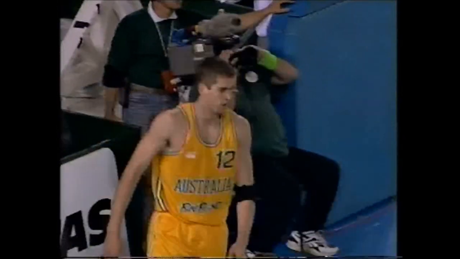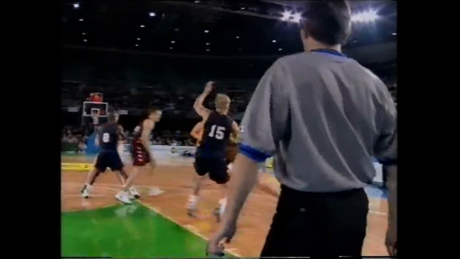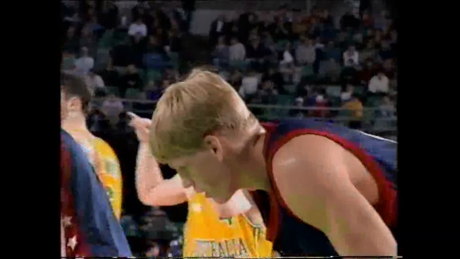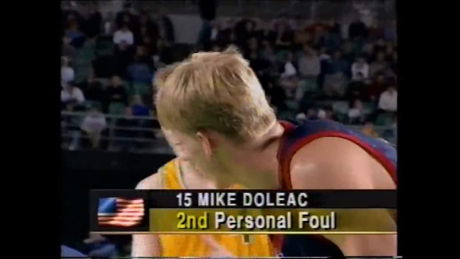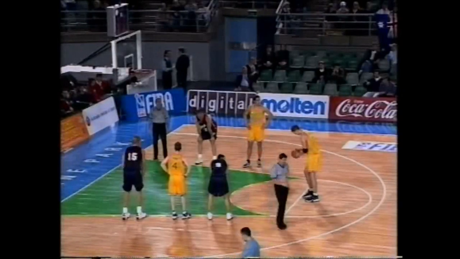Melmoth now. Big Ben Melmoth. Well, these two were teammates in college, so Ben Melmoth knows DOLEAC very well. I'm sure they scrimmage each other over and over and over. As you see, Ben Melmoth gets him up in the air, gets the foul on DOLEAC. He'll go to the line for 2, but these two players practice day in and day out, so Melmoth would know exactly what he can do against DOLEAC.